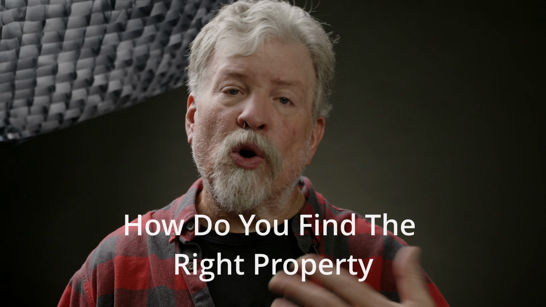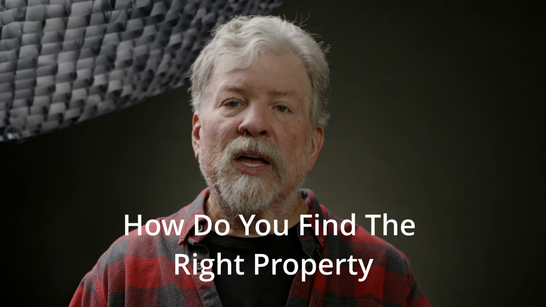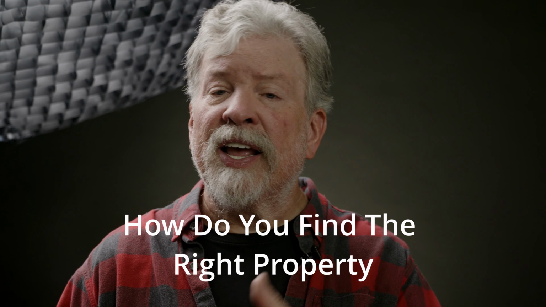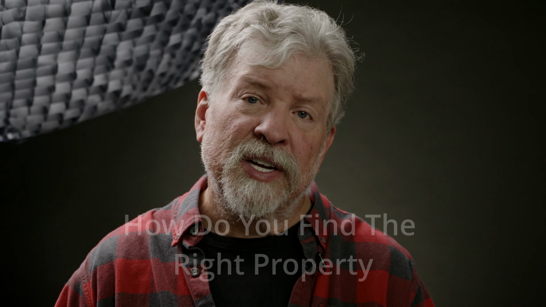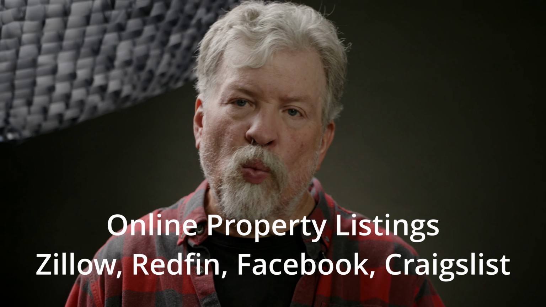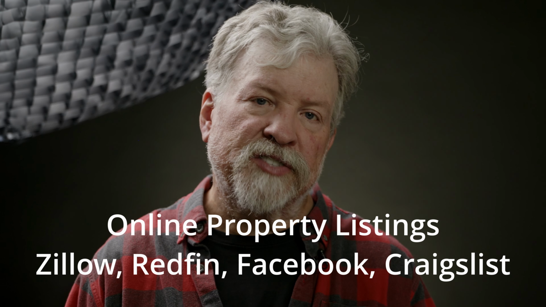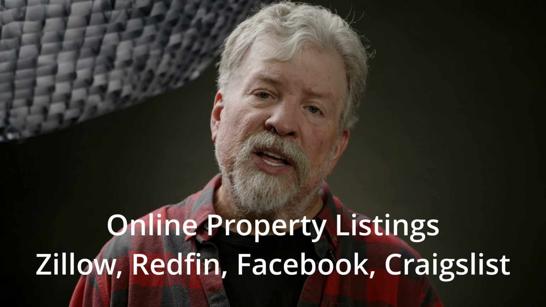So, how do you go about finding the right property? Luckily, there are plenty of tools and resources available to help you research and analyze potential investments. Online property listings, websites like Zillow, Redfin, and Realtor.com are excellent starting points for finding available properties. These platforms allow you to filter properties by price, location, size, and other criteria, making it easier to narrow down your options. You can also set up alerts to notify you when new properties that meet your criteria are listed.